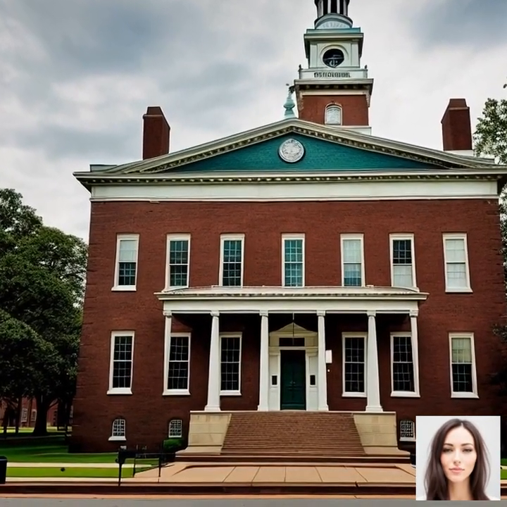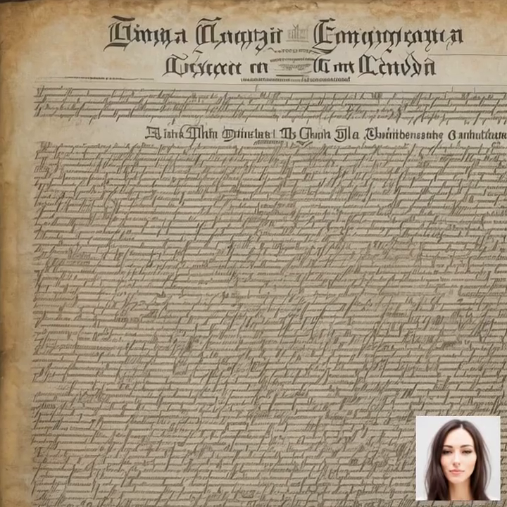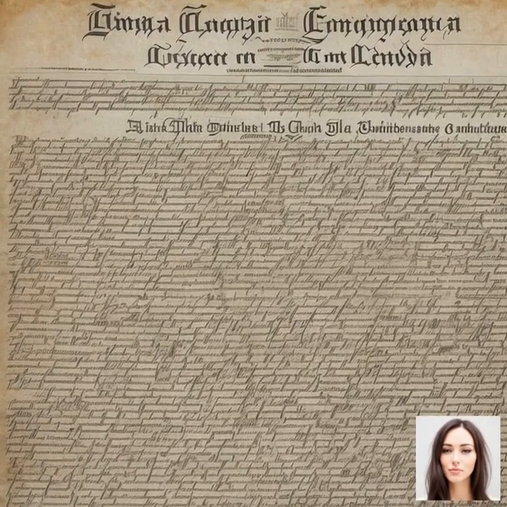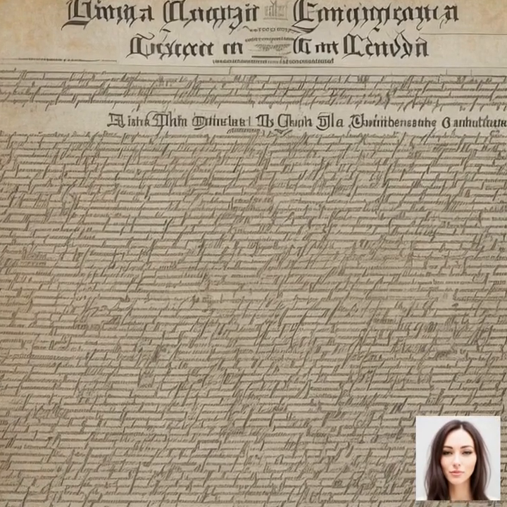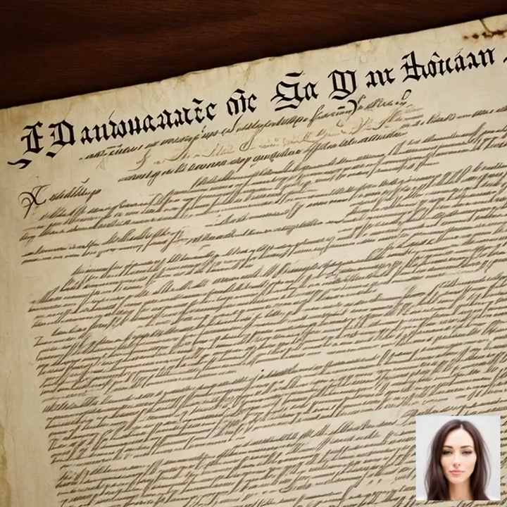Locke believed that all individuals had the right to life, liberty, and property, and that governments were formed to protect these rights. If a government failed in its duties or became tyrannical, Locke argued that the people had the right to overthrow it and establish a new one.